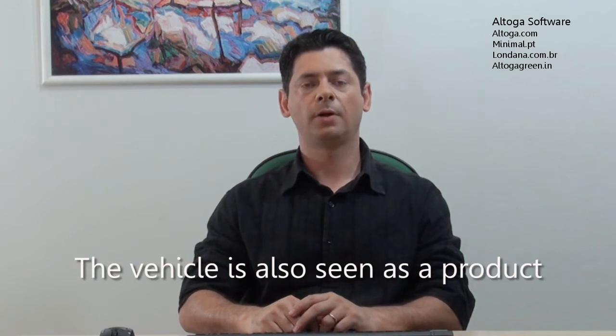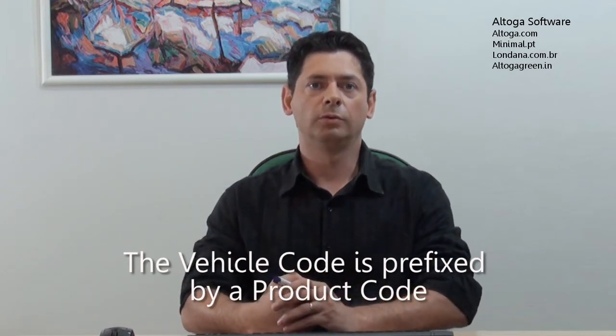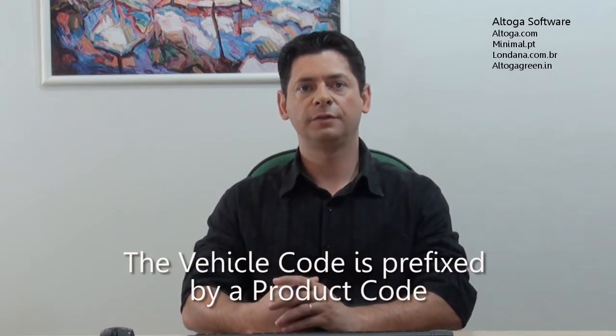It's important to bear in mind that in our solutions, the vehicle is also seen as a product, integrated into the architecture of the subsystem of products and resources. As we shall see, the code of the vehicle itself consists of 2 parts. One is the product code and the other one is its identification number. Now let's look at the options for the definition of typology and products.